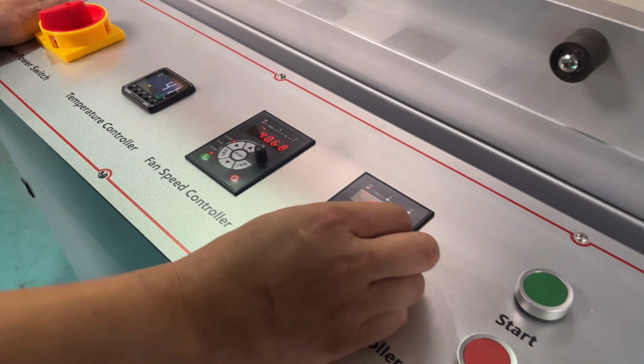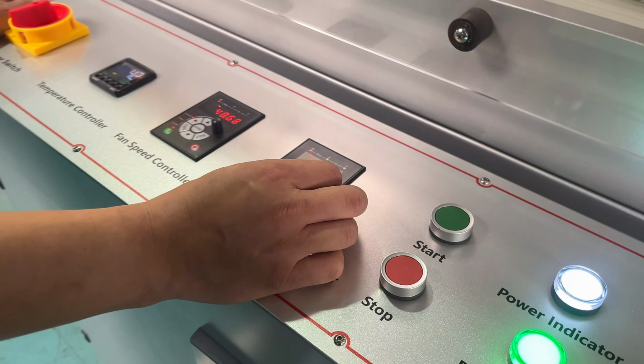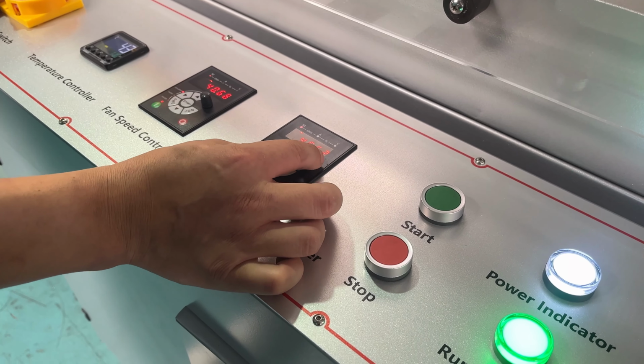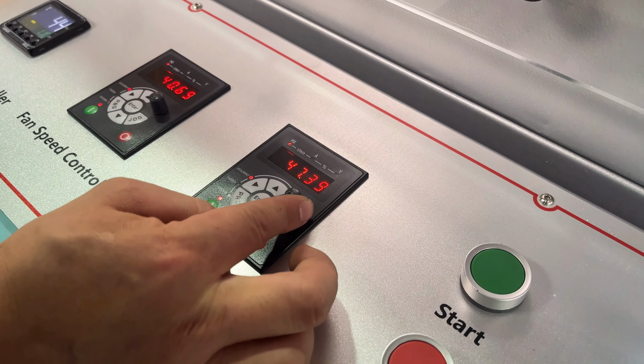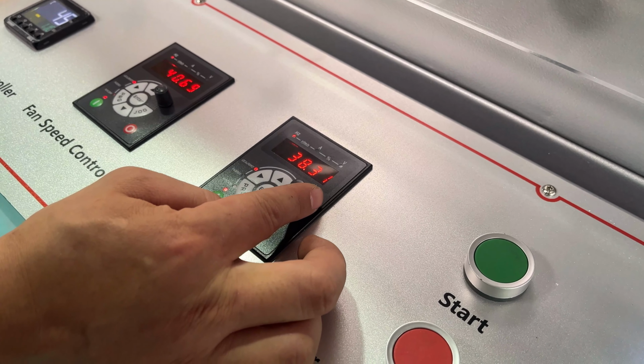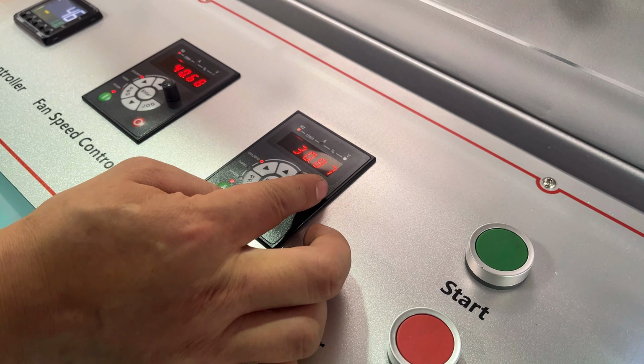Next is the conveyor speed knob. The maximum frequency is 50 Hz. Turn clockwise to increase speed, counterclockwise to reduce it. Lower speed means longer heating time inside the tunnel. Adjust speed based on shrink results.